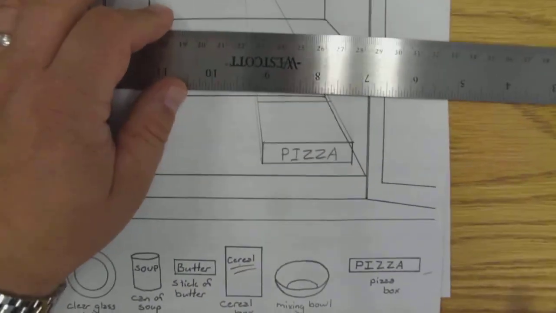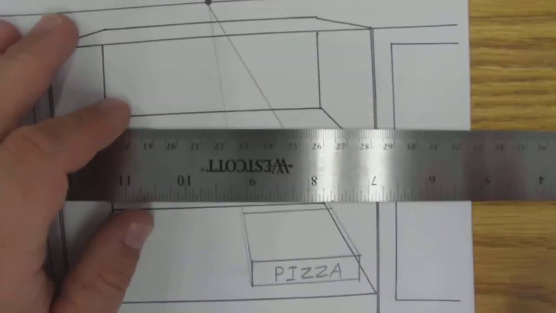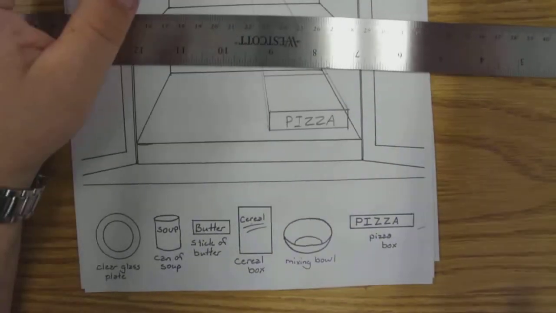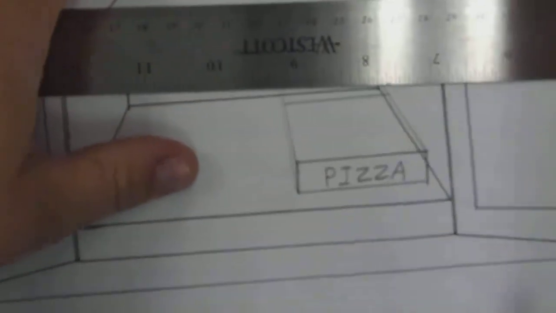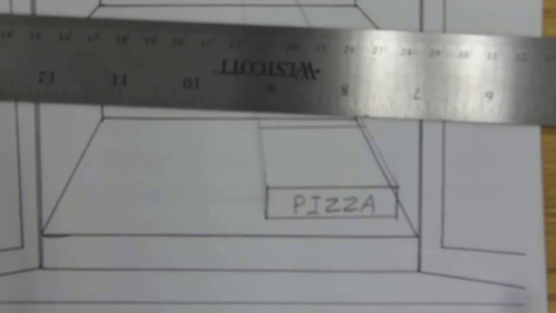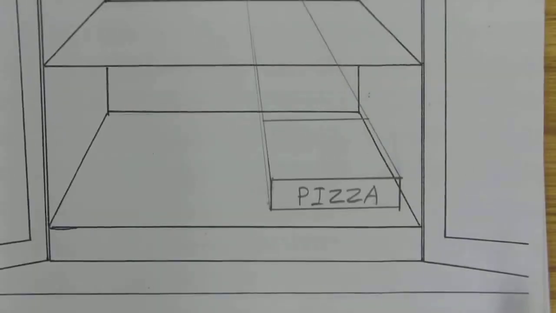In fact, I'm going to zoom in a little bit. Let's do it this way. It takes a second to focus. There we go.